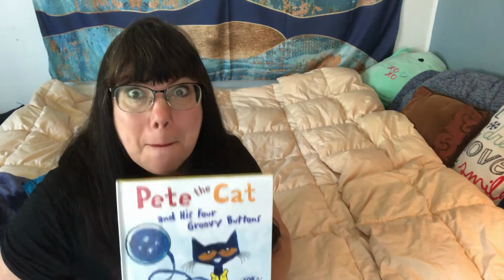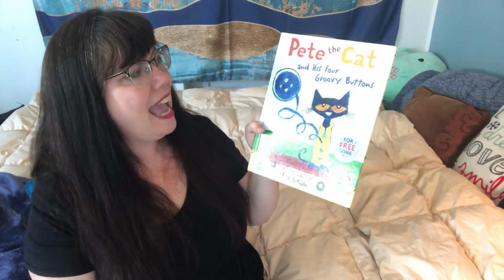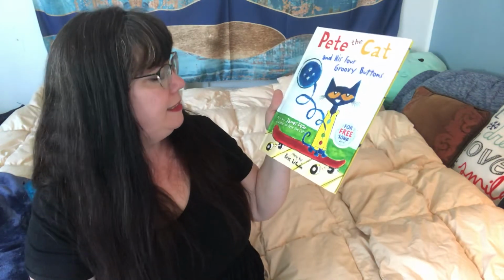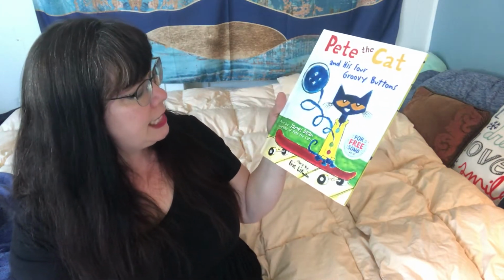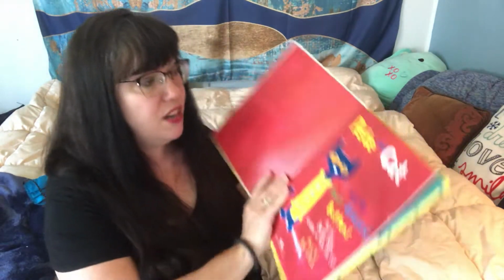Guess what? Today is Pete the Cat Day. Yay! We're gonna read a Pete the Cat book. This one is Pete the Cat and his 4 Groovy Buttons. And the art is by James Dean, who is the creator of Pete the Cat, and the story is by Eric Litwin. I think Eric does a lovely job with this story because it's about math. It is, and yet I still like it because I'm not really a math girl.